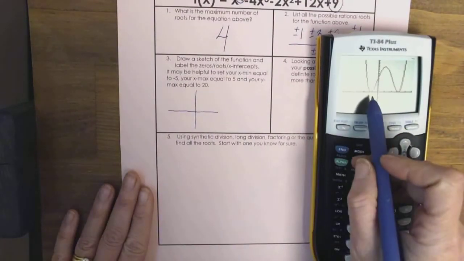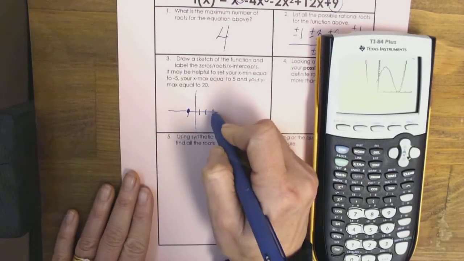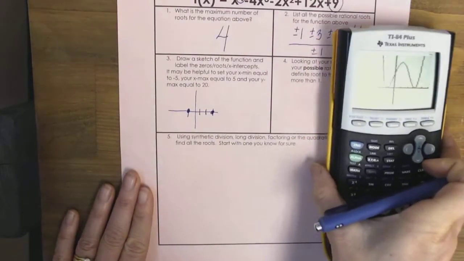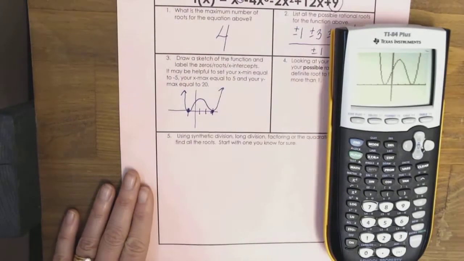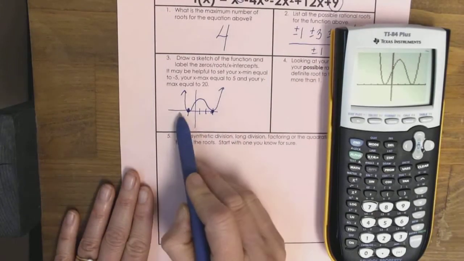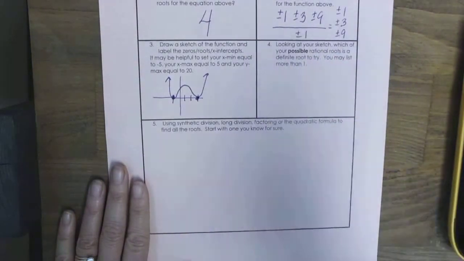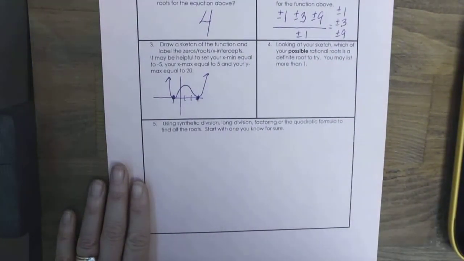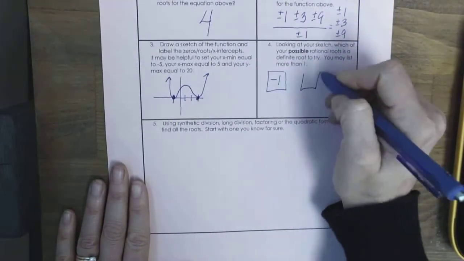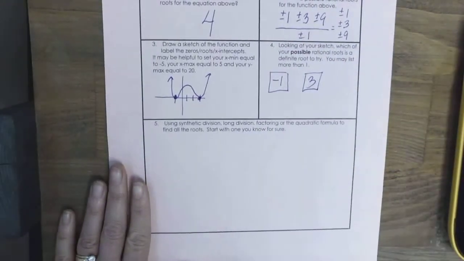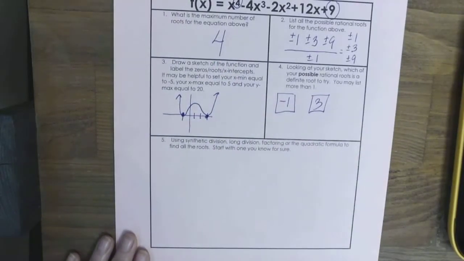I'm pretty certain that it crosses at -1, and I am also pretty certain that it crosses at 3, and then it just looks like it does some funky W. Okay, so it's going up on both of the ends. Looking at your sketch, which of your possible rational roots is a definite root to try? Well, I think -1 is it. And I also think 3 is it. None of the other ones are it at all. And it only touches at 2, which is weird because I have that up there.